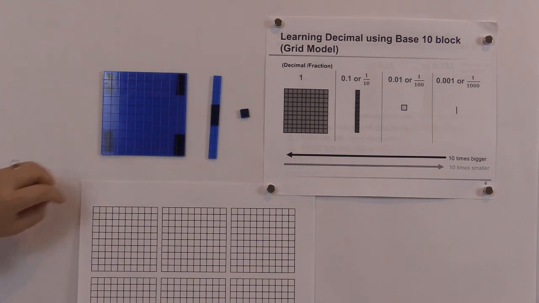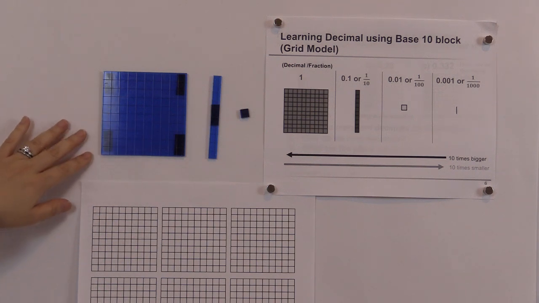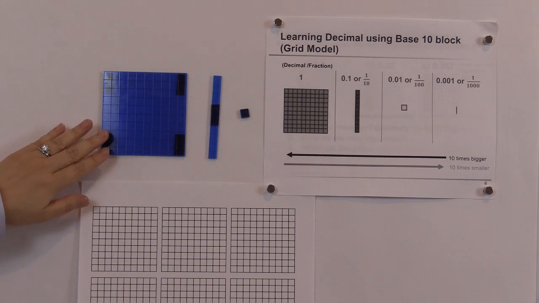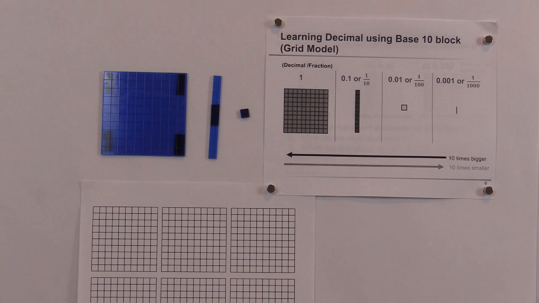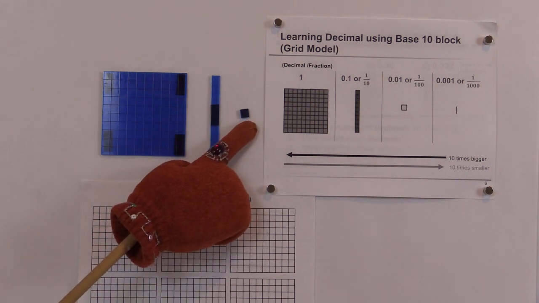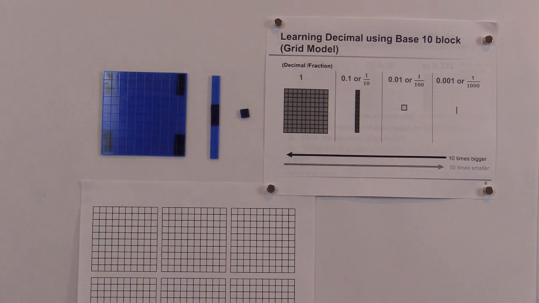Probably a lot of you and also your students already know what these are, because you may have been using base 10 blocks to do addition and subtraction problems for whole numbers. We are going to use the same tool because the relationship remains the same, right? In whole numbers, this is the 100 block. This is 10 and this is 1. That's what we've been using for whole number operations. But today we're going to talk about the decimal world.